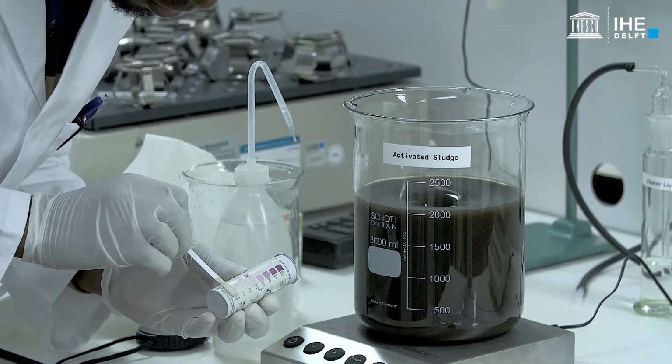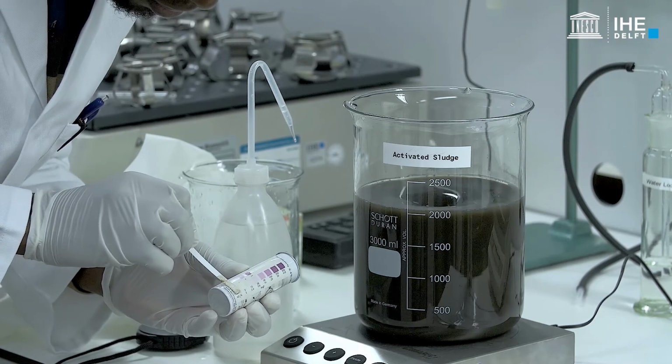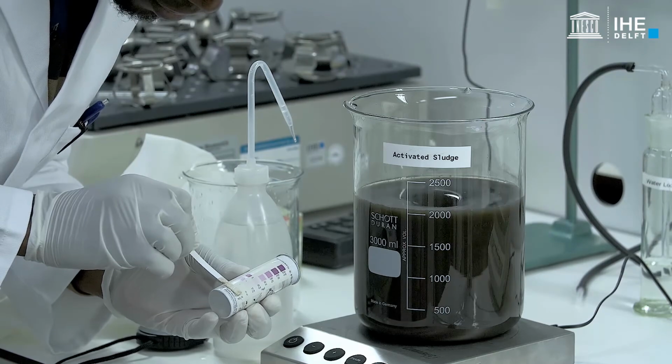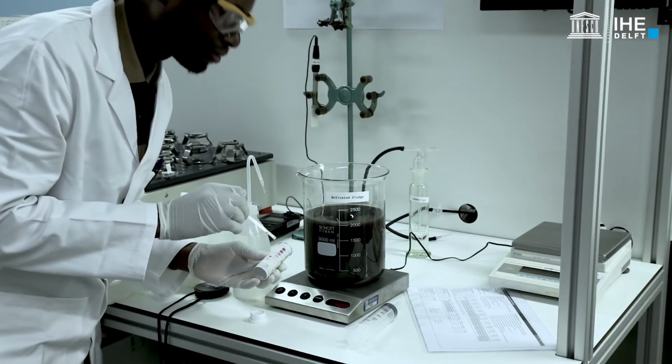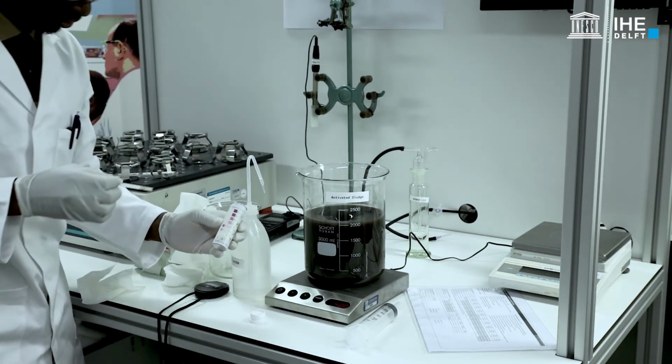Remove the strip and shake off the excess liquid. After 1 minute, compare the colour of the strip with the colour chart provided.